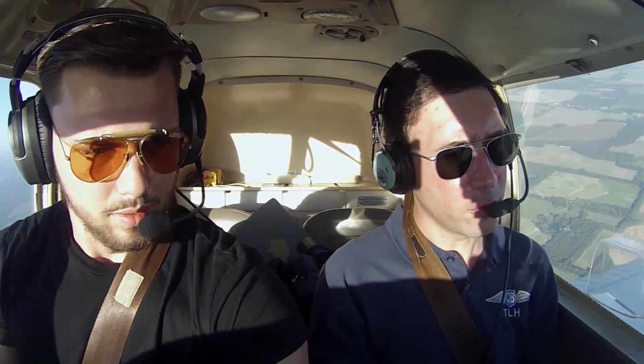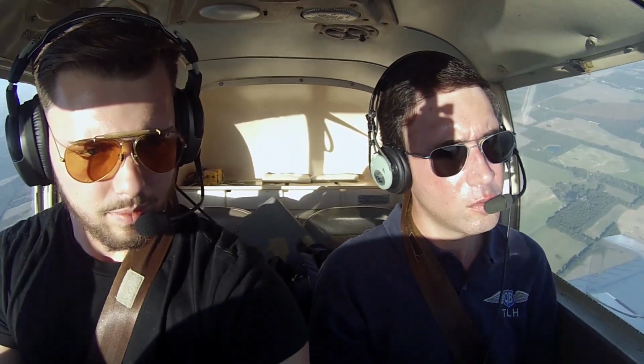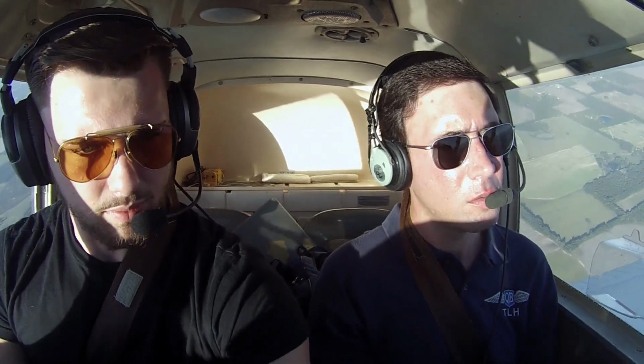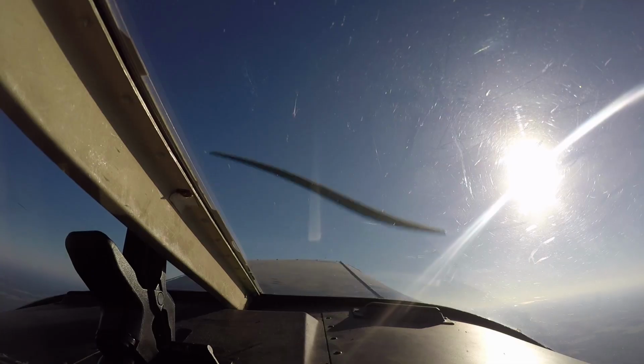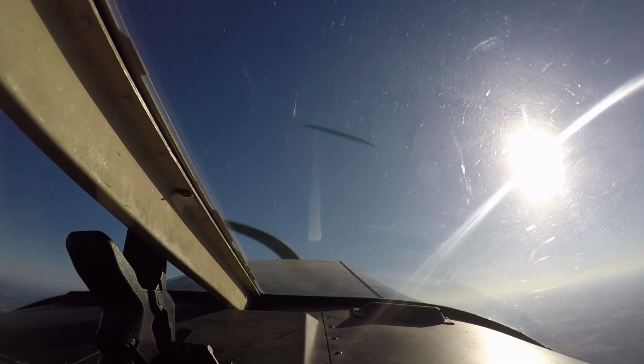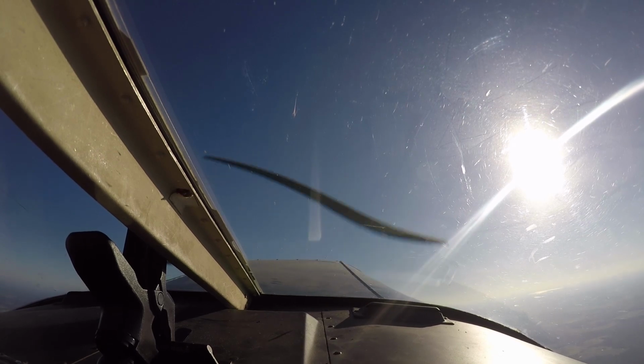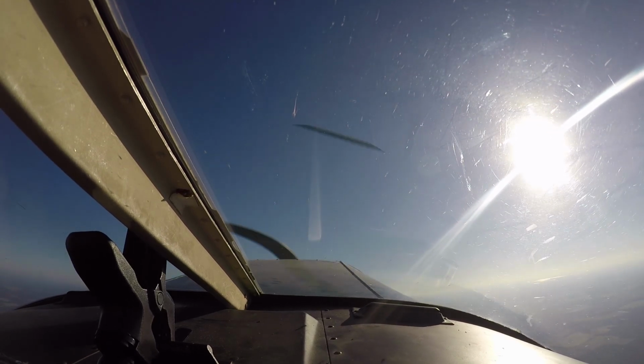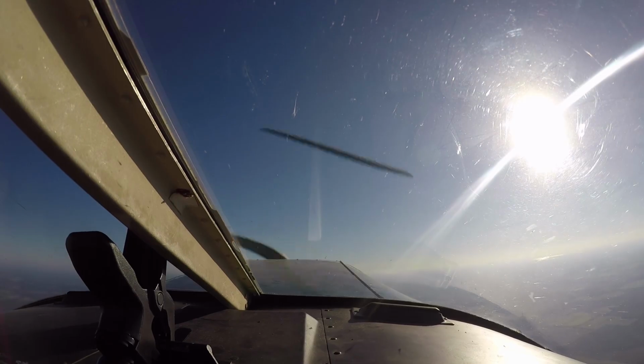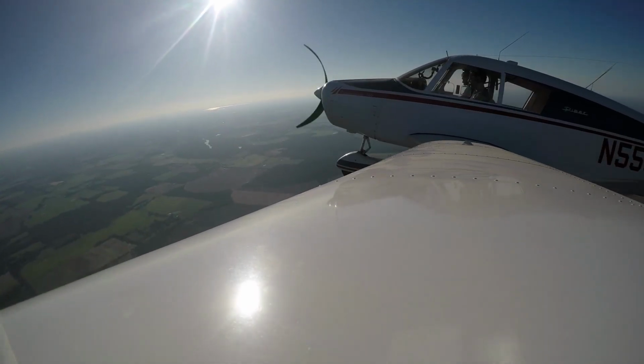Why is the airspeed increasing? And there's the light going off. We hold this for a little bit, and we level off.